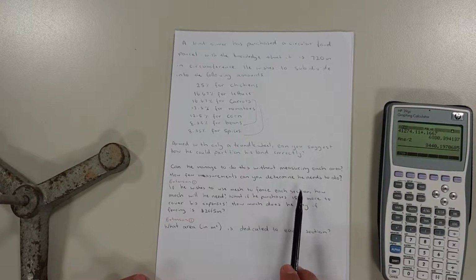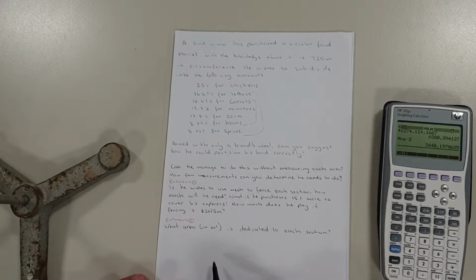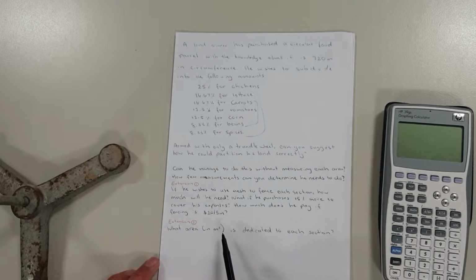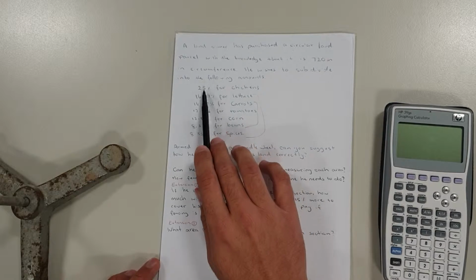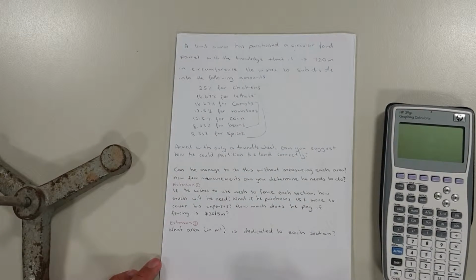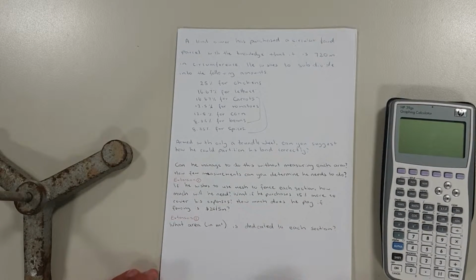Let's summarise the question first. Someone has bought a circular piece of land 720 metres in circumference, so around. They want to divide it into different sections according to these different percentages. Let's take a look at a few simple ways that we can do this using only a trundle wheel, as that's all this person has access to.